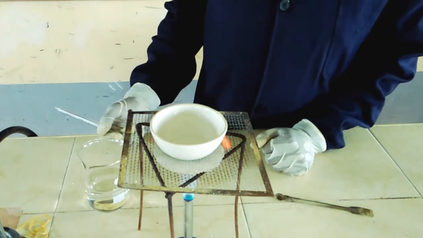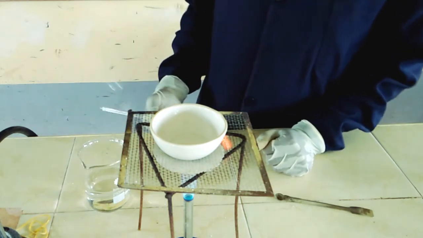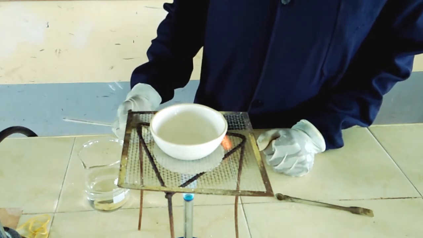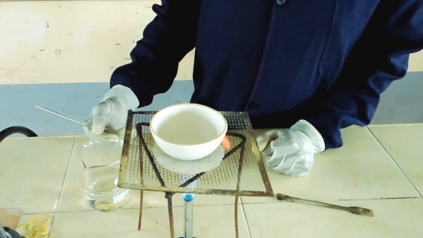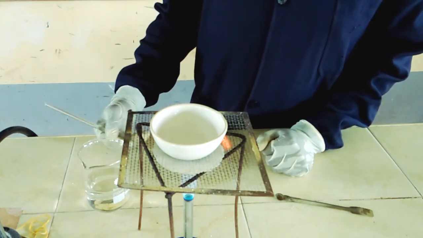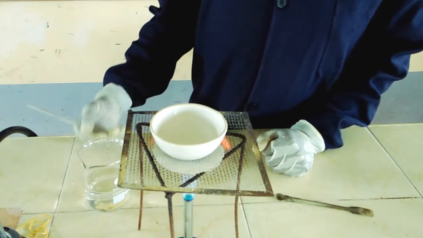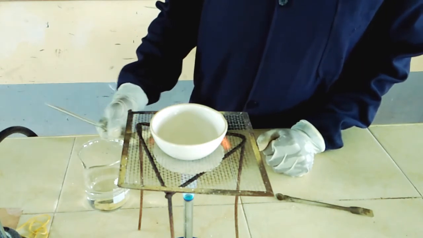So we are still heating our mixture so as to drive out the excess water. And always remember, when the solution becomes saturated, our salt will start forming. And if you can remember, when you are carrying out evaporation, we say that the problem with heating our solution directly is that it starts spitting out after some time when the solid starts forming. So you have to be very keen so as to avoid that spitting out.